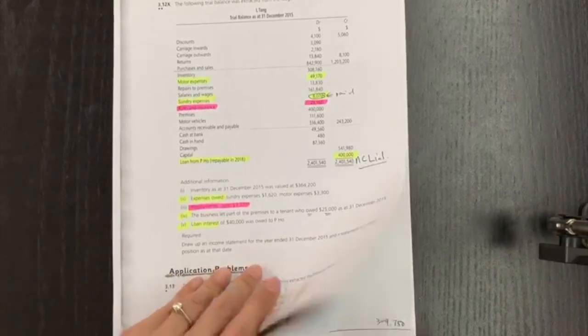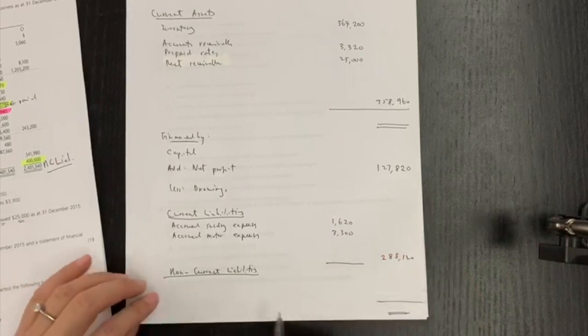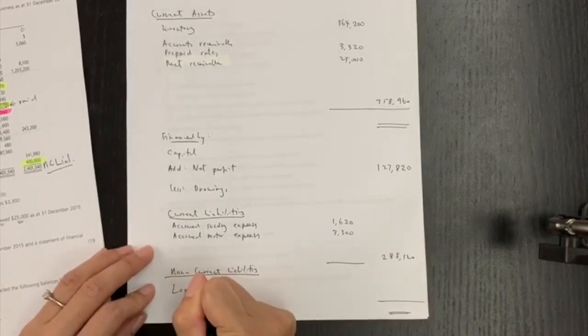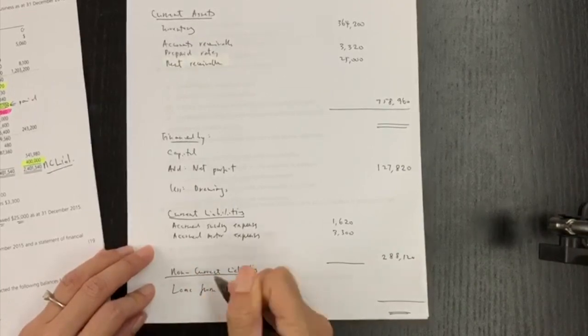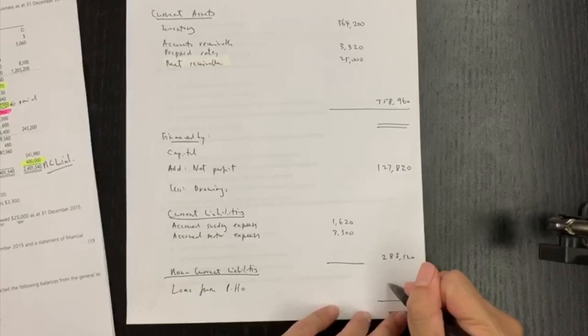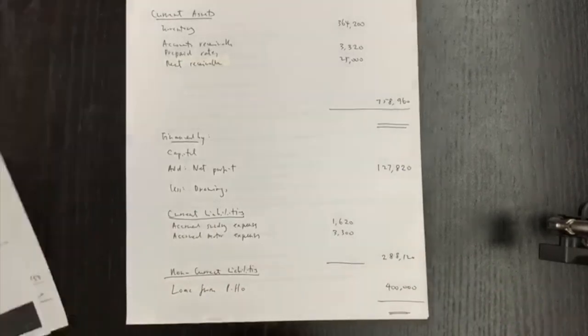Okay, so therefore I go to my statement of financial position. I already have the place for non-current liabilities, which is loan from P Ho, and the amount is 400,000. Is that right? Okay, so therefore what do you think?